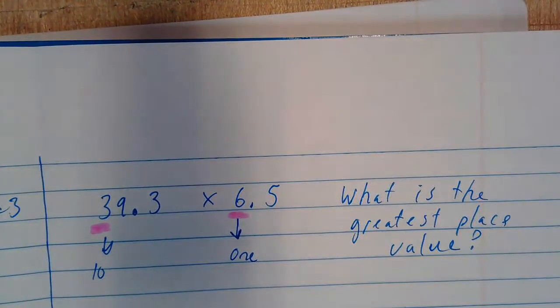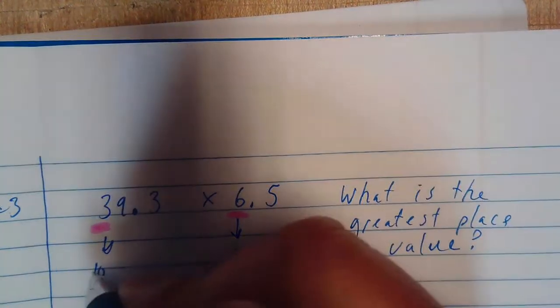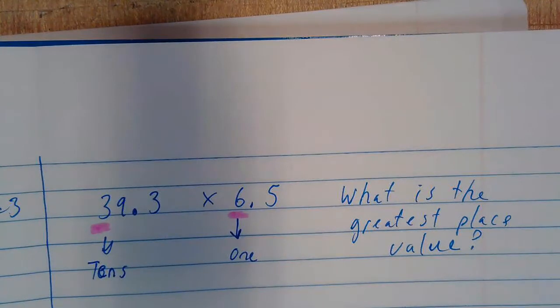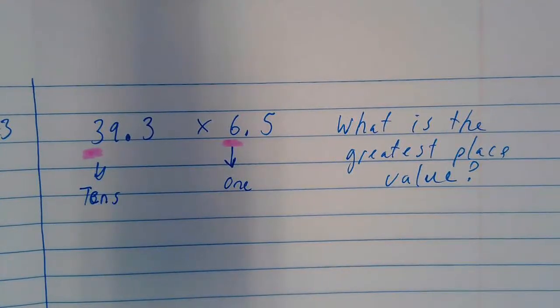I should have written the number. I don't know why I wrote the word. But that's okay. You know what? Let's fix this. Magic. A little sloppy. Ta-da! Now it becomes a tens place. What is the greatest place value? One has the tens, the other has the ones.